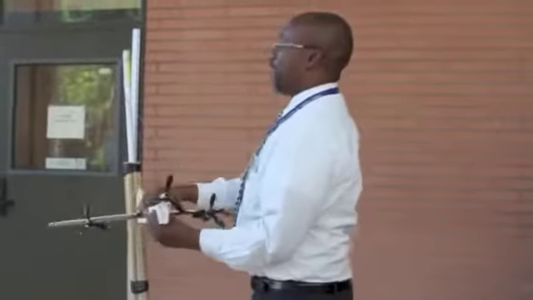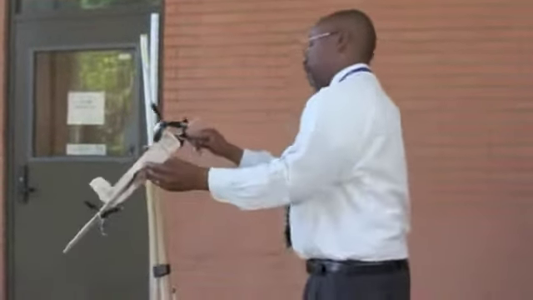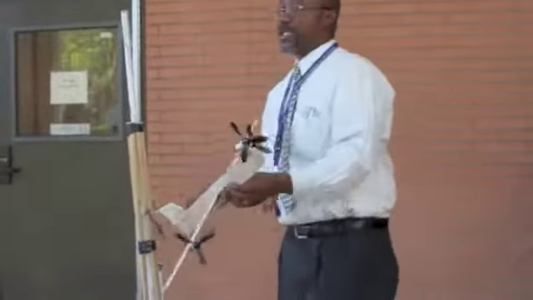If you notice, the plane gathers lift. If it weren't connected to that, it would eventually fly away. Okay, then stop it. If we were to connect this with a 9-volt battery, but because we can't control it, it would hit somebody and probably cause a major accident. But this is achieving flight.